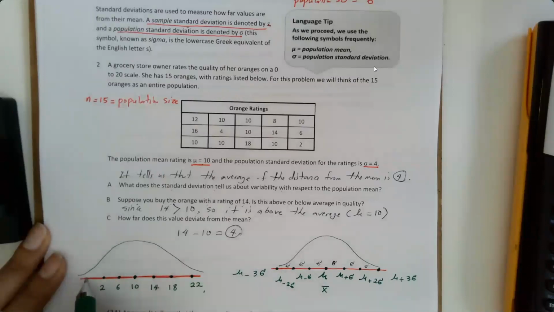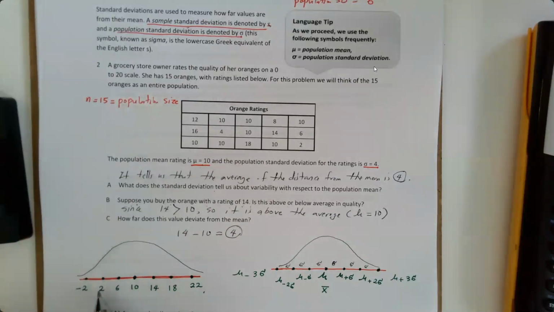And 2 minus 4 is -2. We don't have negative ratings for the oranges. So it means that if you see a rating less than 2, that orange is not qualified to be in this rating at all.